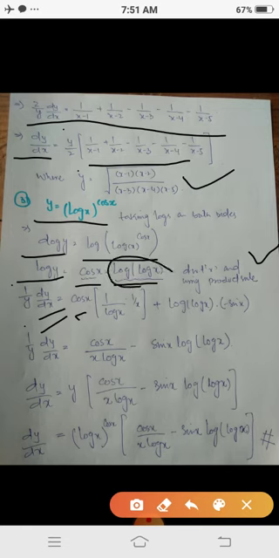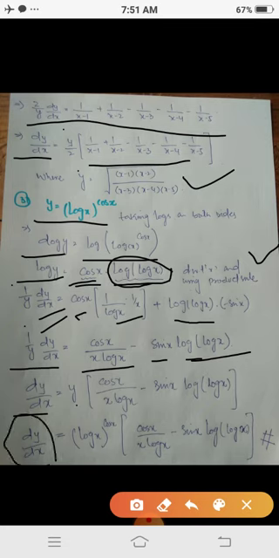Now differentiation of log of log x is 1 upon log x into 1 upon x, plus log of log x into differentiation of cos x, which is minus sin x, by using the product rule of differentiation and considering cos x as first function and log of log x as second function. Which implies that 1 upon y dy by dx is cos x upon x log x minus sin x log log x, which implies dy by dx is y times cos x upon x log x minus sin x log log x, where y is (log x) raised to cos x.